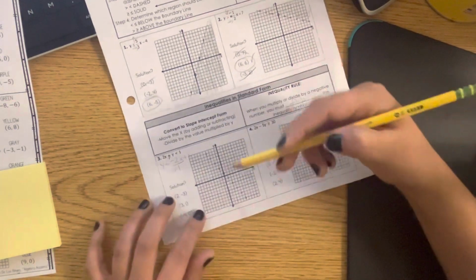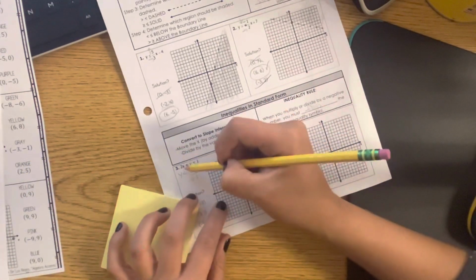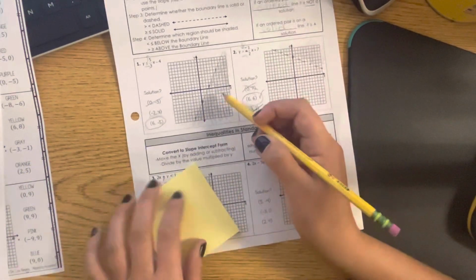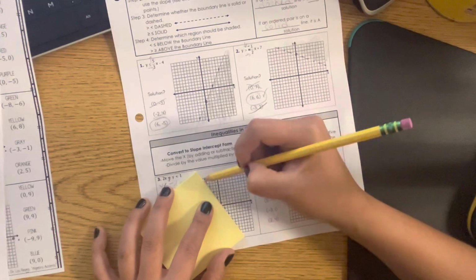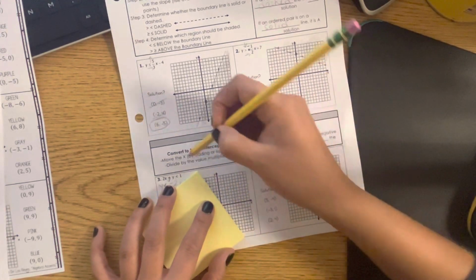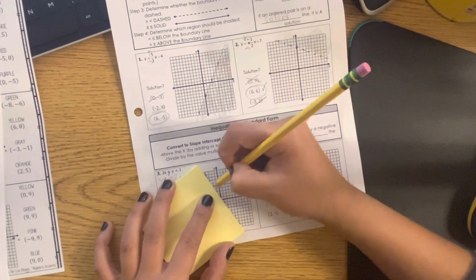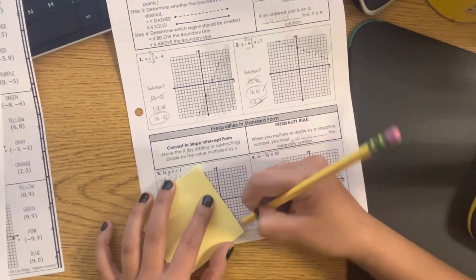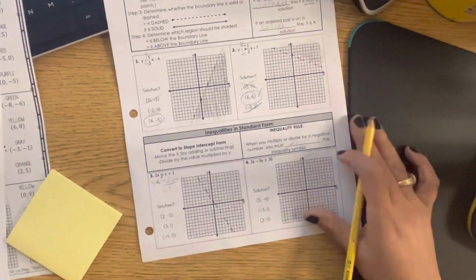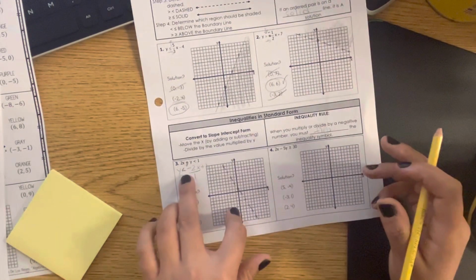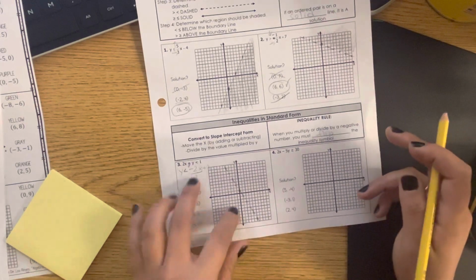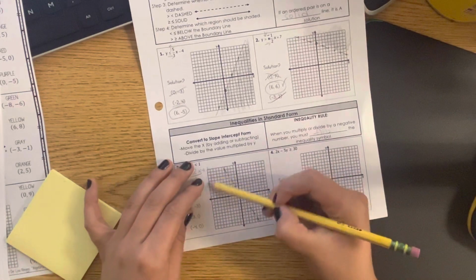Okay. Now, because the inequality is less than, that means it's going to be a dashed line again. So when you go to draw your line, don't go all the way through. Make sure you skip a gap like that. Okay. Now, which direction do I shade if y is less than? Also below. Below would be here.